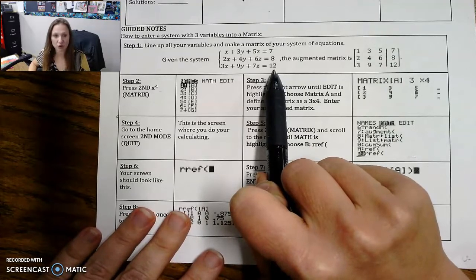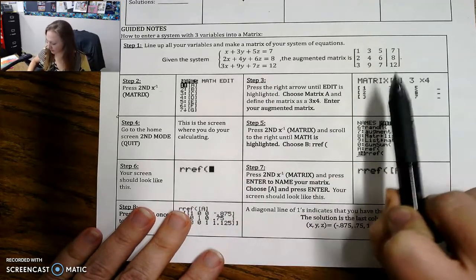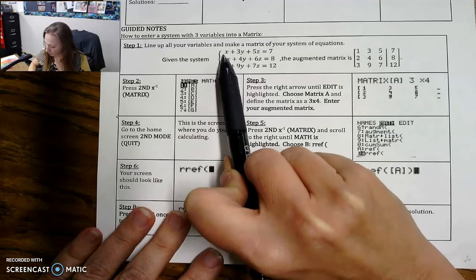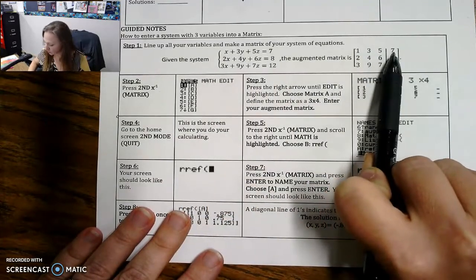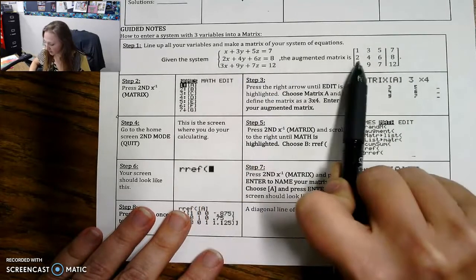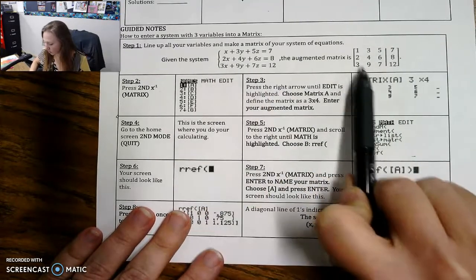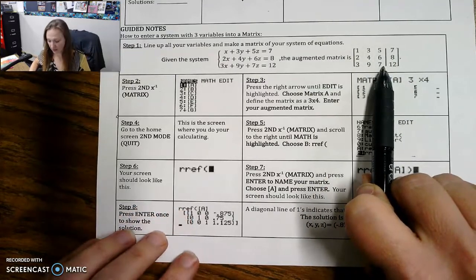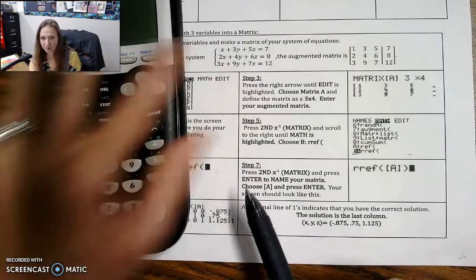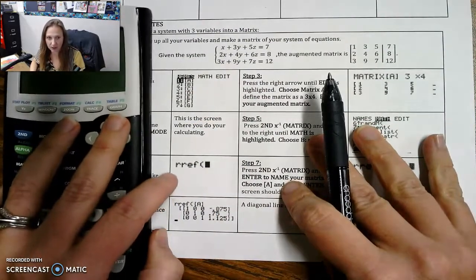Your next thing you're going to do is pull out all of the coefficients. So the coefficients here are going to be 1, 3, 5, 7. That's my first row. 2, 4, 6, 8, second row, and then the coefficients. This is called my matrix, and that's what we're going to put into the calculator. Okay, look for the matrix button on your calculator.